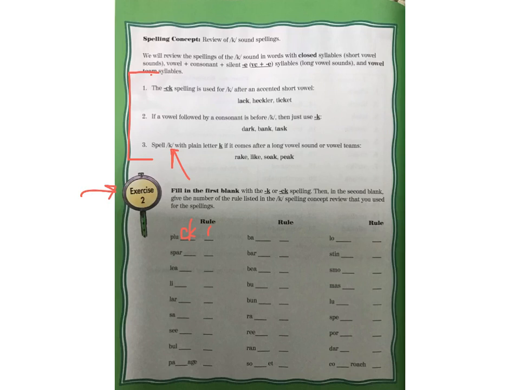If I put a K there, because it's coming after the R, the K doesn't come after a vowel. So that's going to be rule 2. The third one, leak. It's not leck, it's leak. And that's going to be a long vowel team. So it's rule 3. You're going to do that for all of these words on page 98.